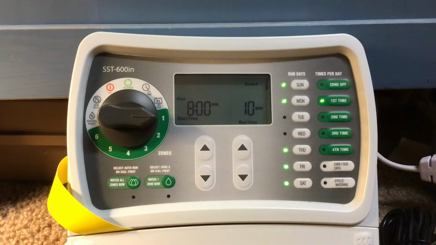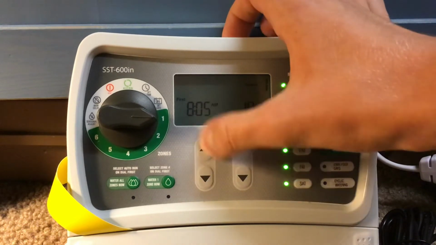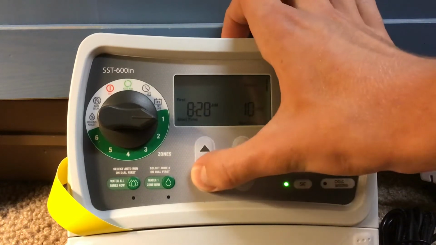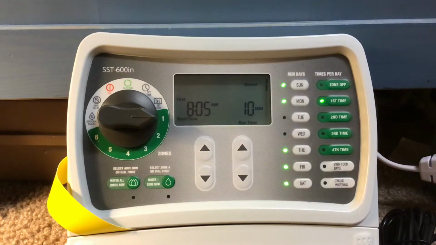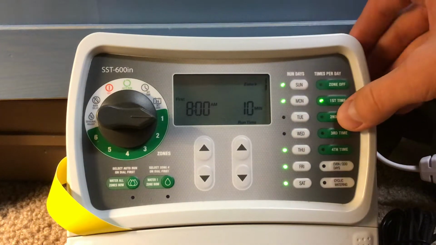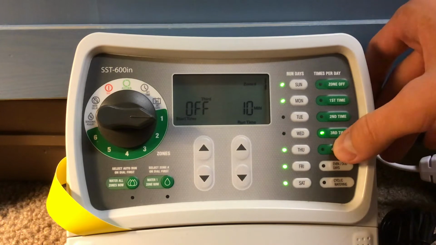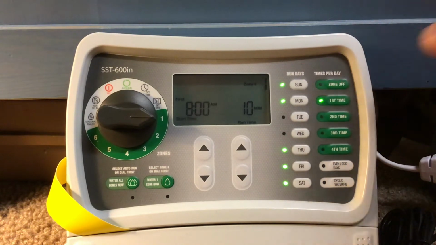And the start time is adjusted with this set, and it moves in different increments, but you set it to the right time, and then that would be the first start time. So then if you want to add a second start time, you press the button over here on the right that says second time, and then it will say off. Third should say off, fourth should say off, and go back to first, and then that'll be your start time right there. If you want to turn off a start time that you have, scroll to midnight, and then you'll see the words off appear on the screen.